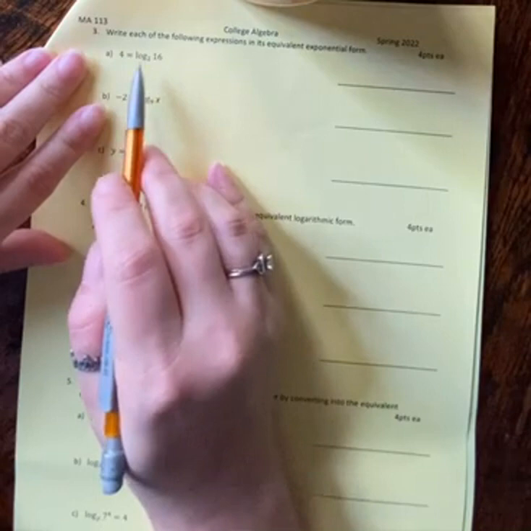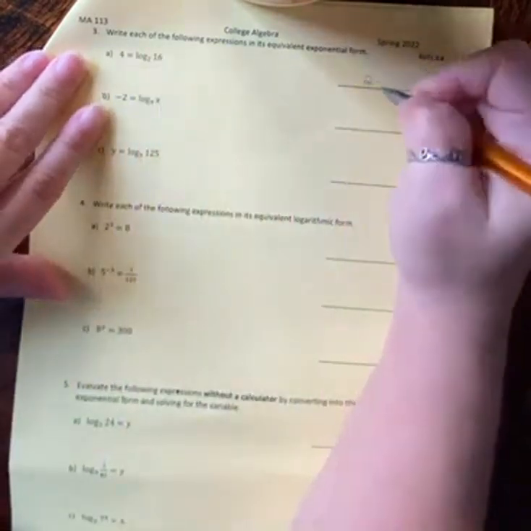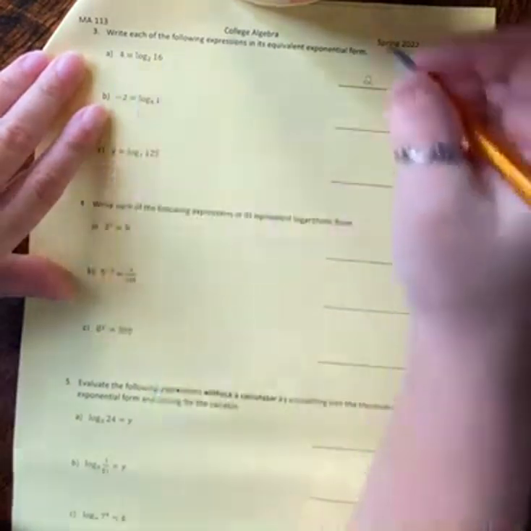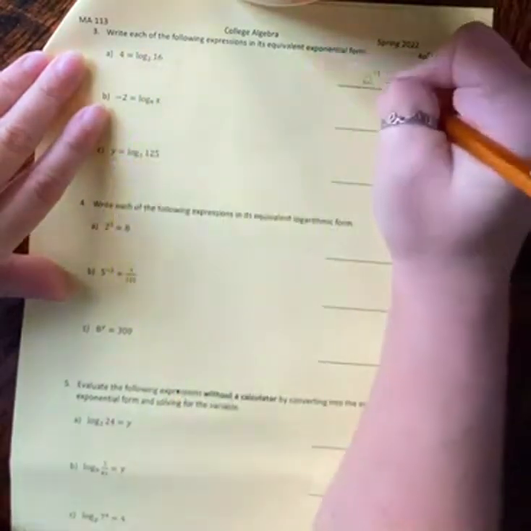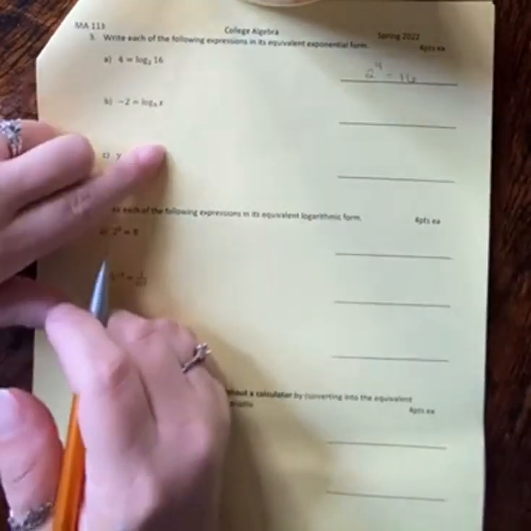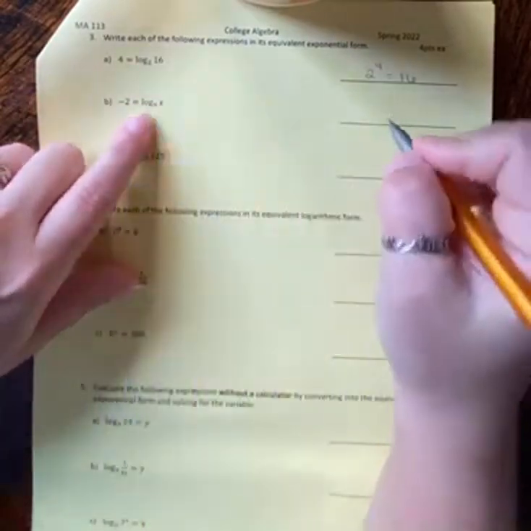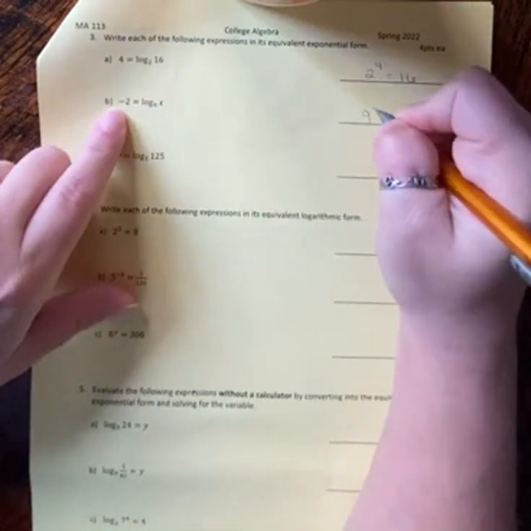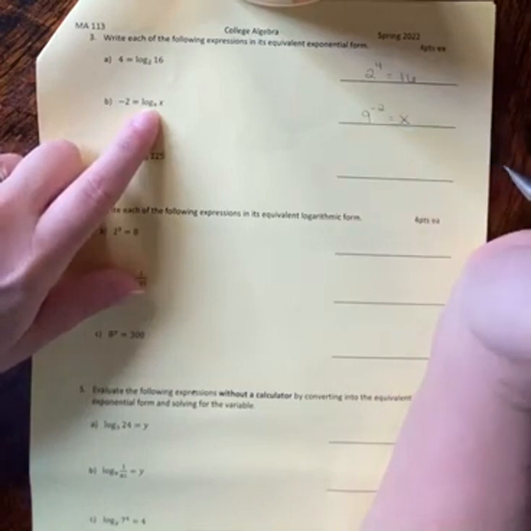So my base is 2, log base 2 of 16. So the base becomes the base of my exponential. The answer of my log becomes my exponent, and then what I was taking the log of would become my new answer. And that's what we're going to do on these next two. So the base becomes the base, so the base of this one is 9. The answer becomes the exponent, and what I was taking the log of becomes my new answer.